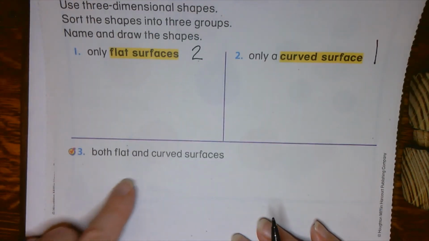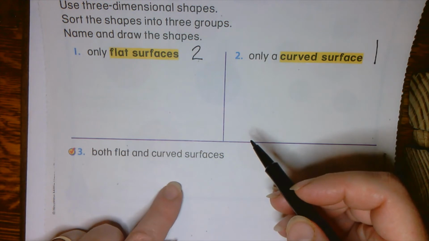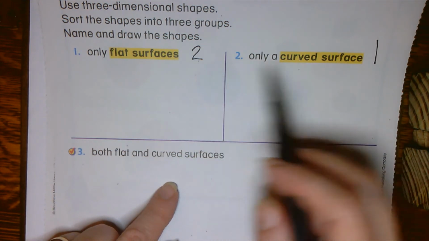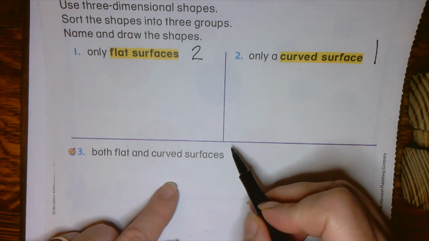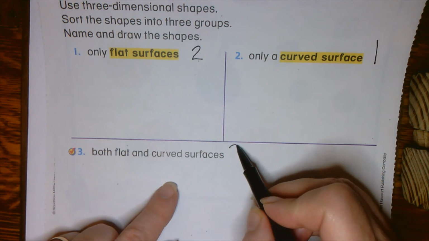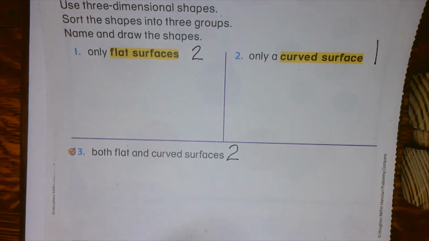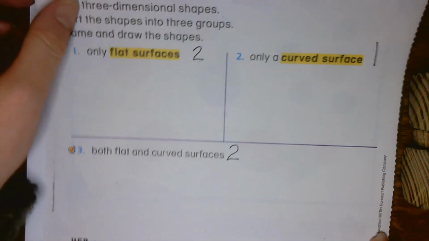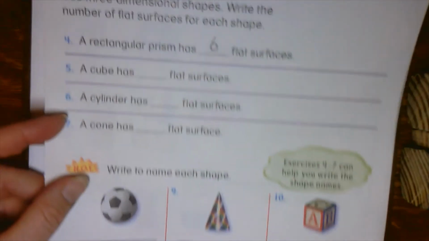Down here, both flat and curved surfaces. Well, there are 5 shapes altogether we're looking at. Here are 2, here's 1 more. That makes 3. So we've got 5 altogether and 3 are already used. That tells you 2 of them are going to be right here. All right, next page.